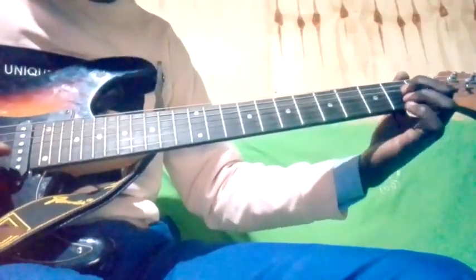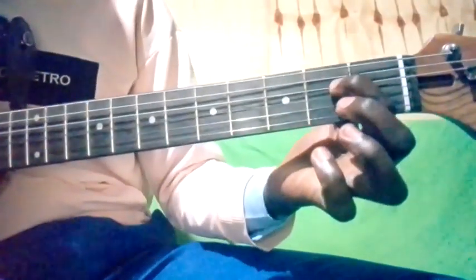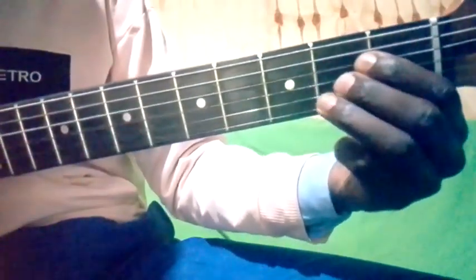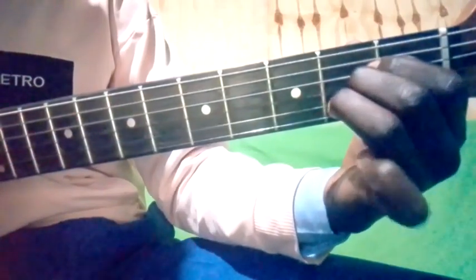we hold A like this. Get this clearly. All at this fret 2. All of them at fret 2. String 4, string 3, string 2. Like that. Can everybody see that? All of them are the same fret. So string 4, string 3, and string 2.